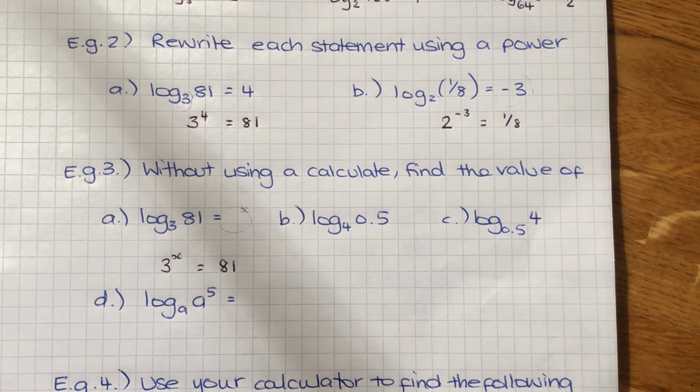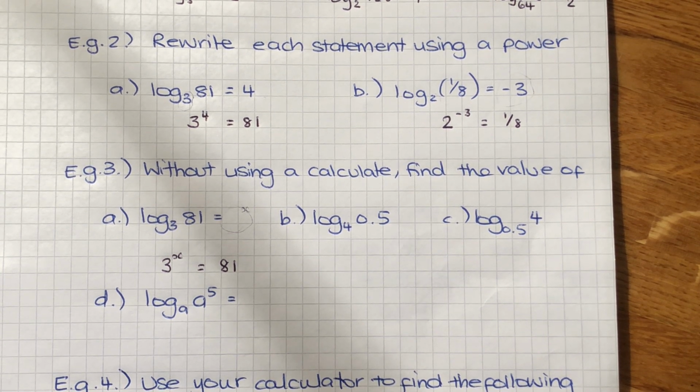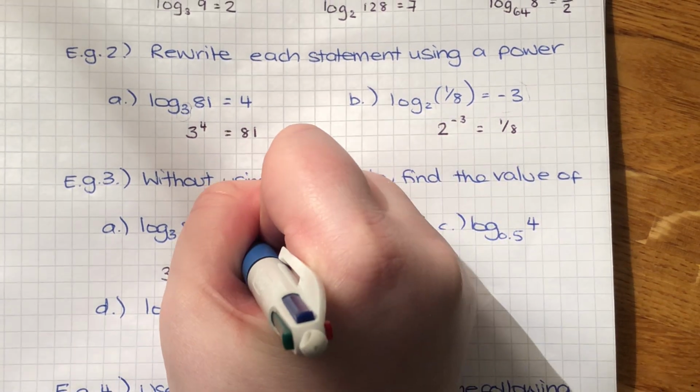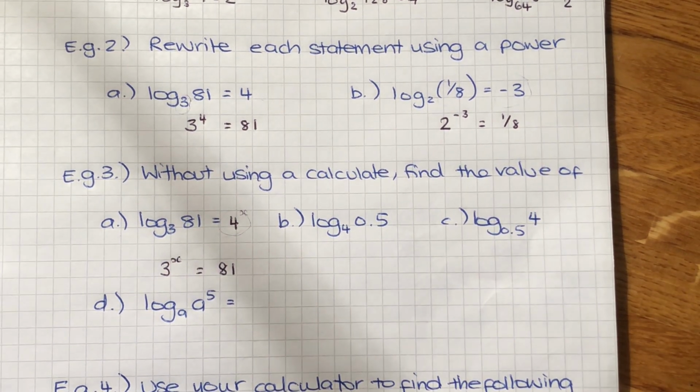So in your brain, you've just got to think how many times you need to multiply 3 by itself so that you get 81. So 3 times 3 is 9. 9 times another 3 is 27. 27 times another 3 is 81. So 4 lots of 3s give you 81. So this must be 4. And you just do the same thing for all of them.